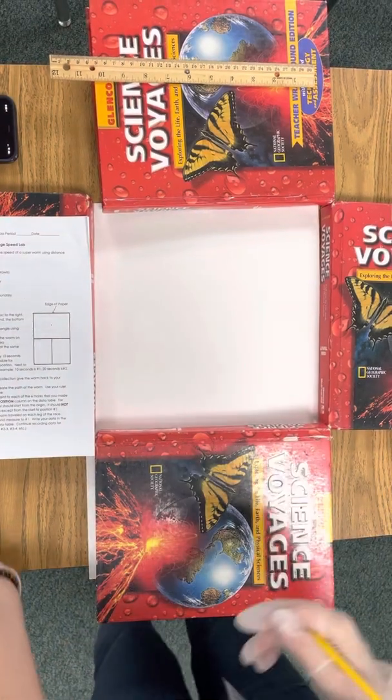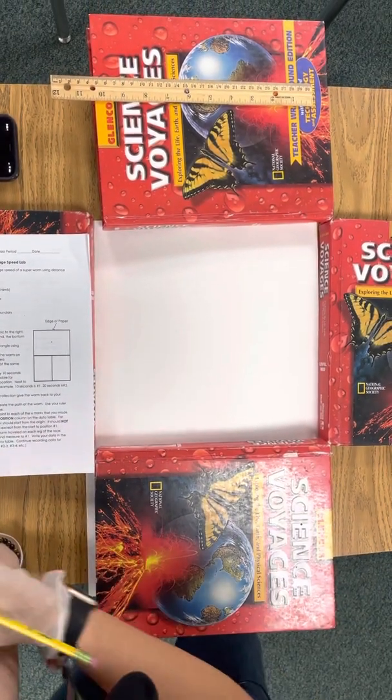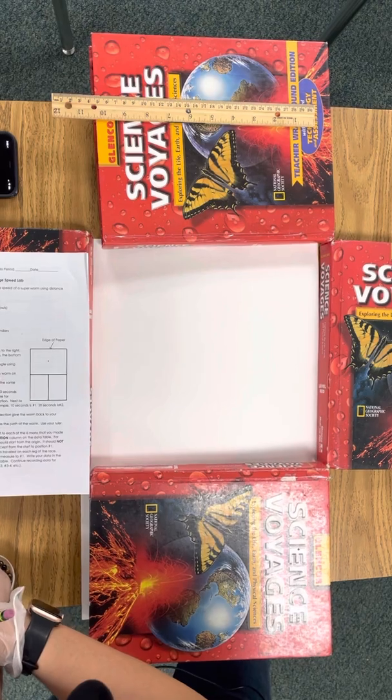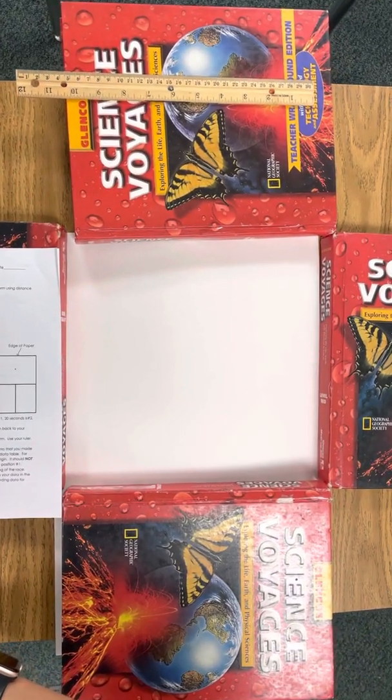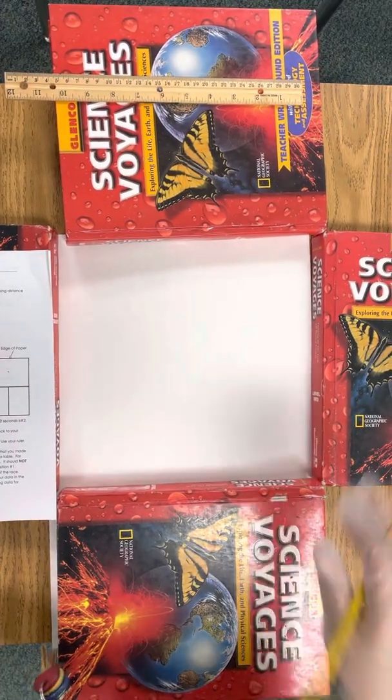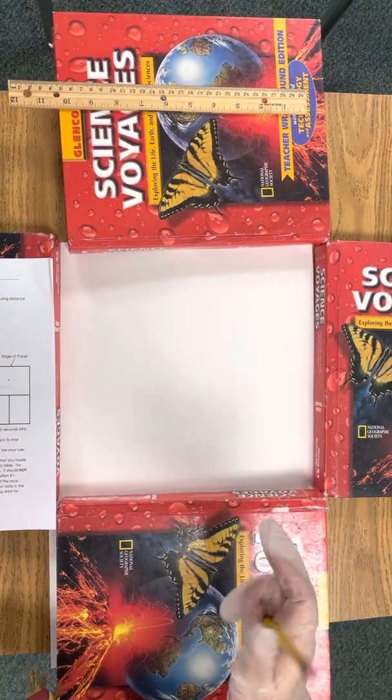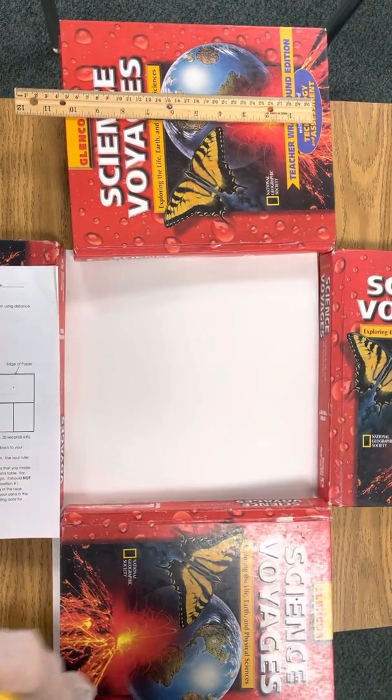Okay, so for this lab, this is the Super Worm Average Speed Lab. What we're gonna do is calculate the average speed of a worm using time and distance measurements. You will need a worm that you're gonna get from your teacher.